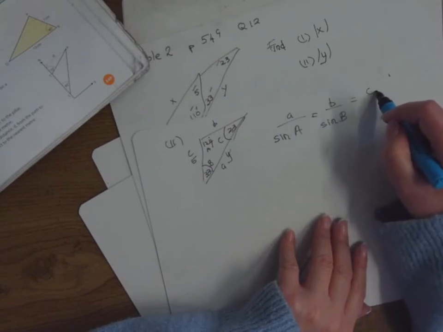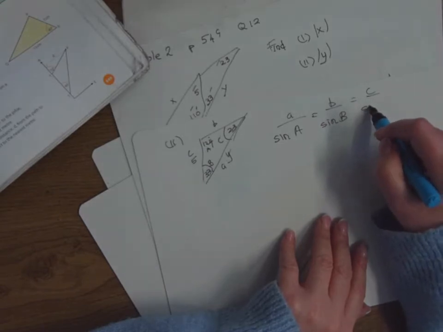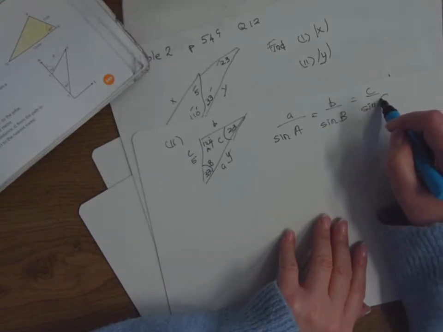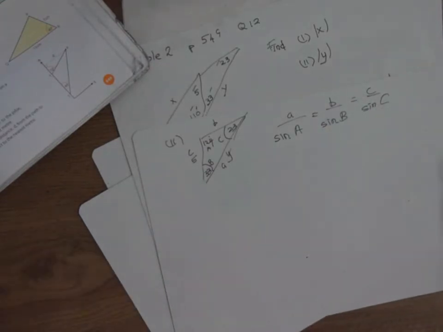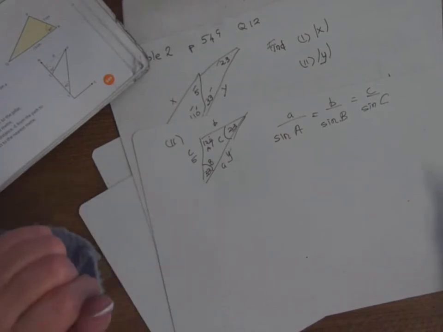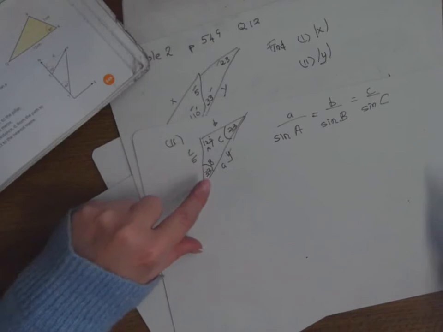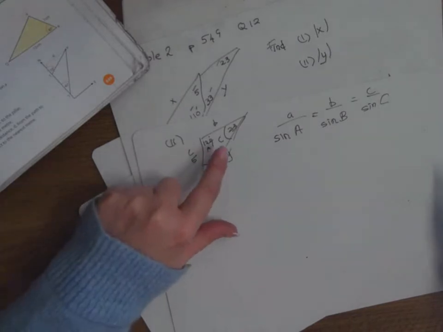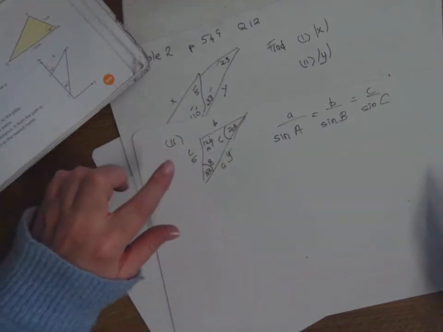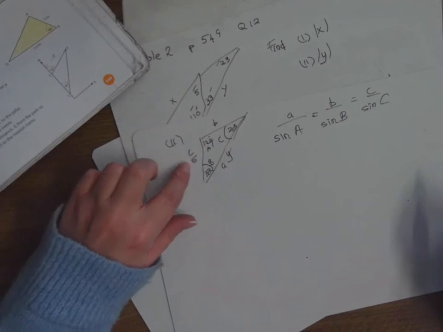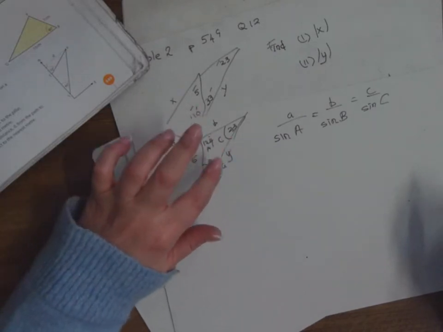So I use 2. I use a set I know, where I know the line and the angle, and the set I'm looking for. What do I know? I know the C's and I'm looking for the A's.